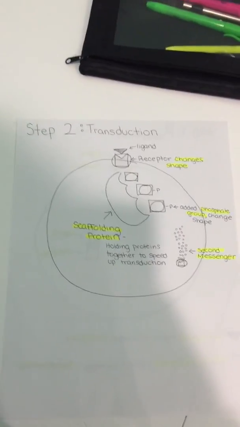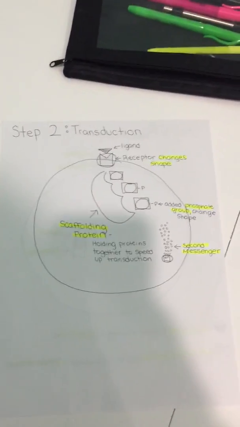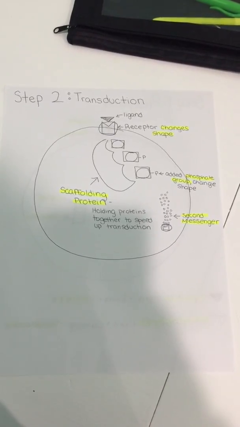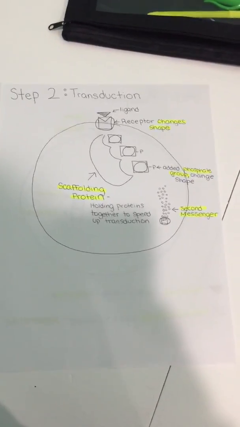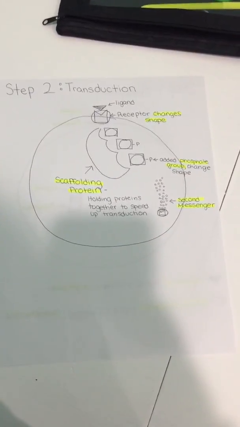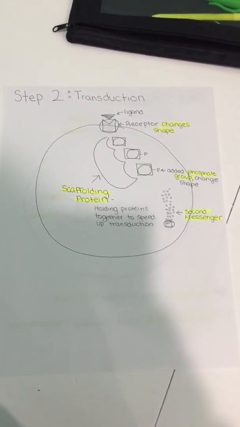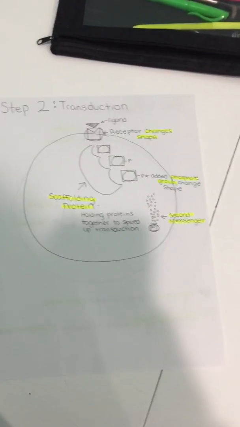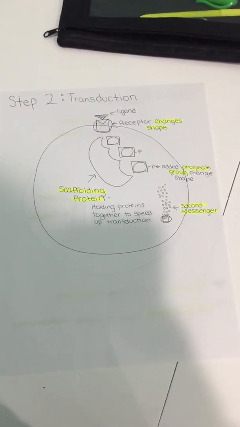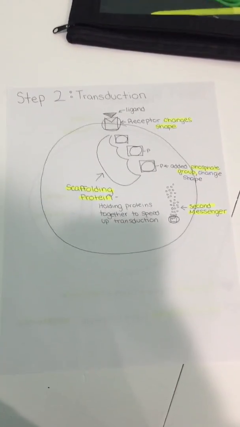Now, we have the second step, transduction. This is where a signal is relayed to the receptor to get a response. Proteins can also change shape or transfer phosphate groups. This step converts the signal to a form that can bring about a specific cellular response.